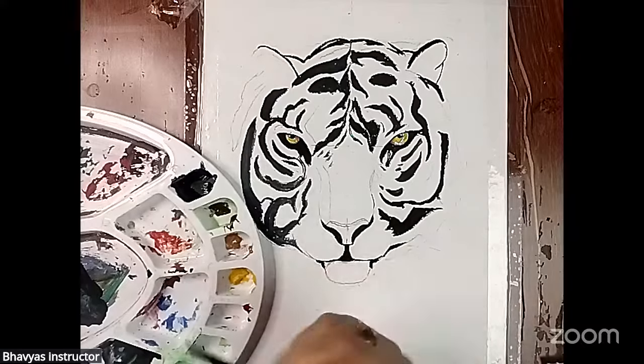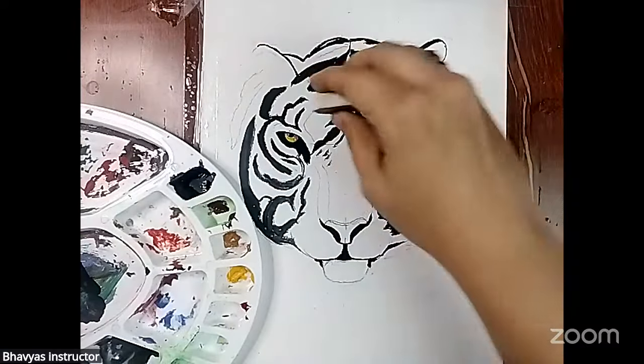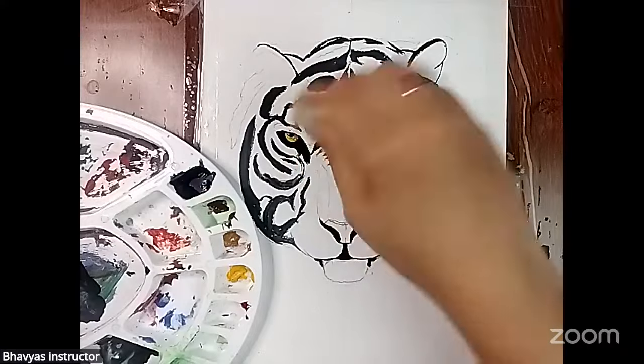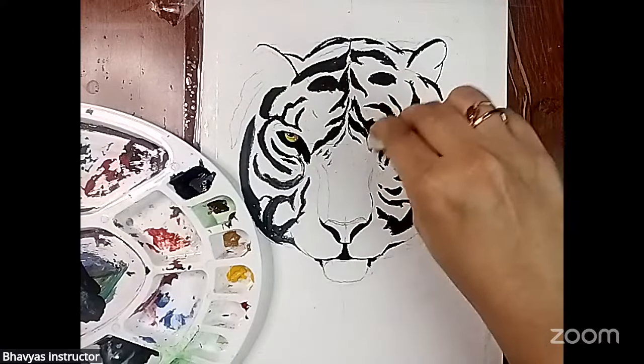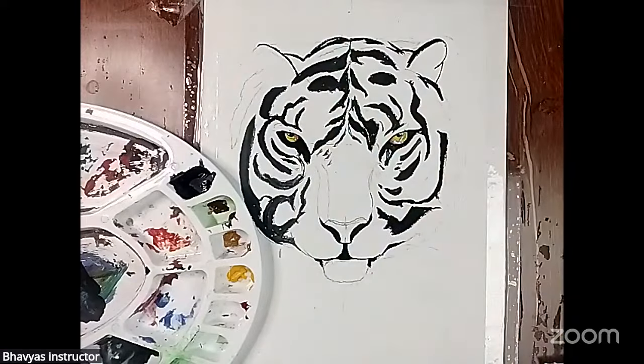Okay. So I'll take the eraser and erase this extra line. So it's not needed. Wherever the extra lines are there, I'll remove them, because when I apply the burnt sienna, those lines will be more visible. Okay, so I don't want those lines to be visible.